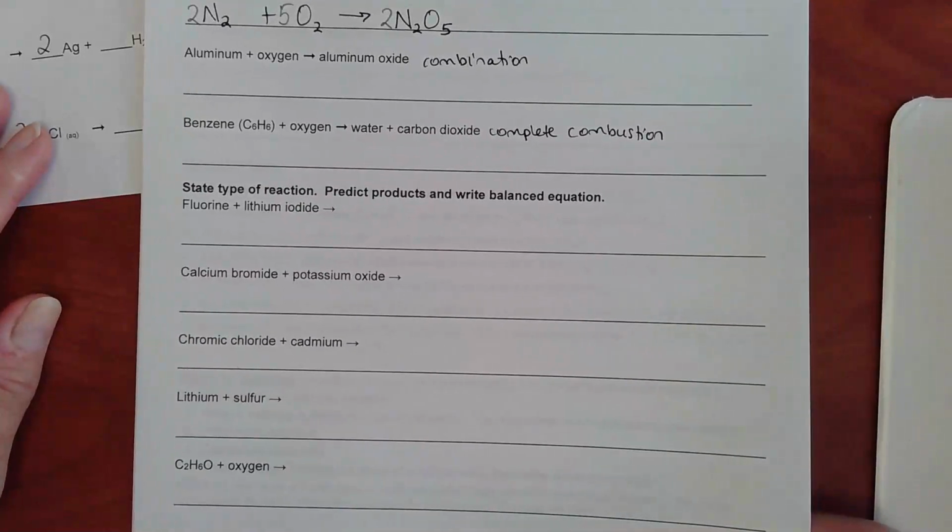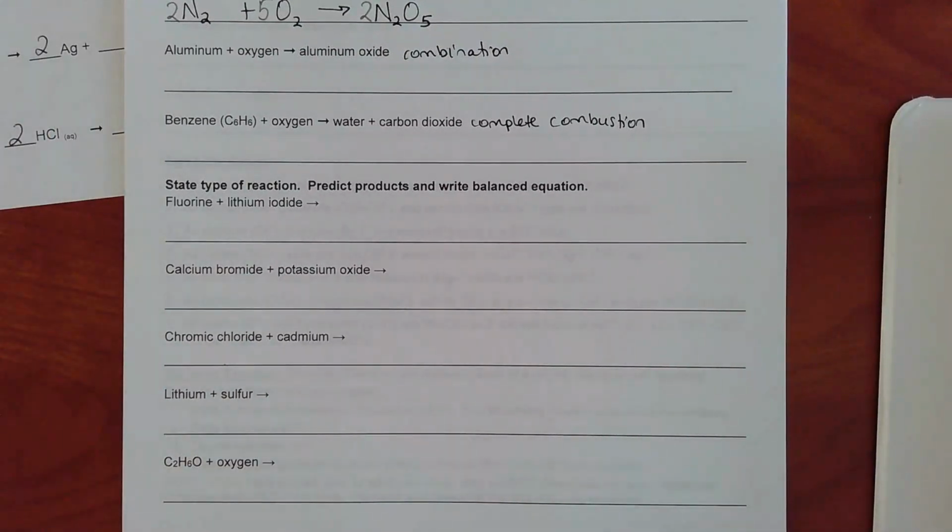So let's slide to the bottom of the page. Now we have state the type of reaction, predict products, and write balanced equation. So we have a lot to do here. First thing I would encourage you to do is determine the type of reaction. That will make it easiest. Look at your front page. What type of reaction is fluorine plus lithium iodide?